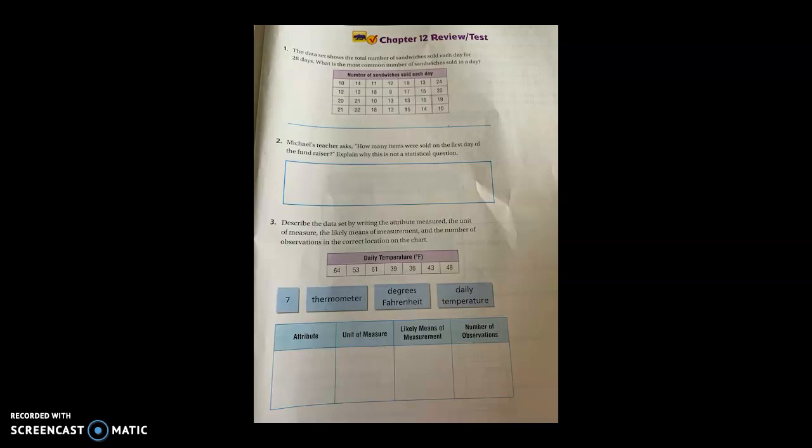Like if I said, what was the weight of the penguin each day for 28 days? That would have more than one answer, and that answer is not always going to be the same. So therefore, it's a statistical question. But if it only asks for one piece of data out of a data set that only has one possible answer, it is not a statistical question. And because it's only asking about one day, the first day of the fundraiser, that's only going to have one answer.